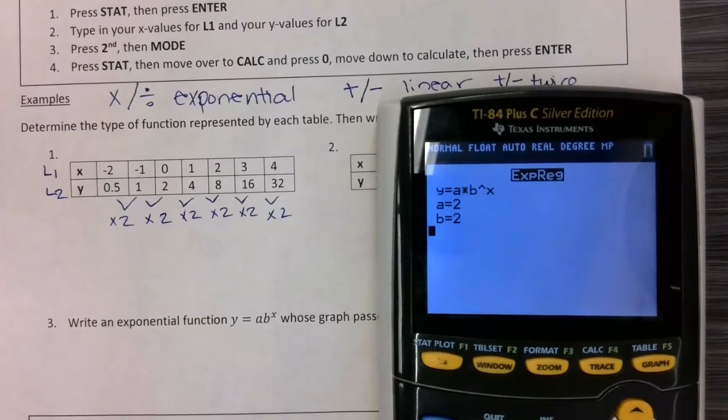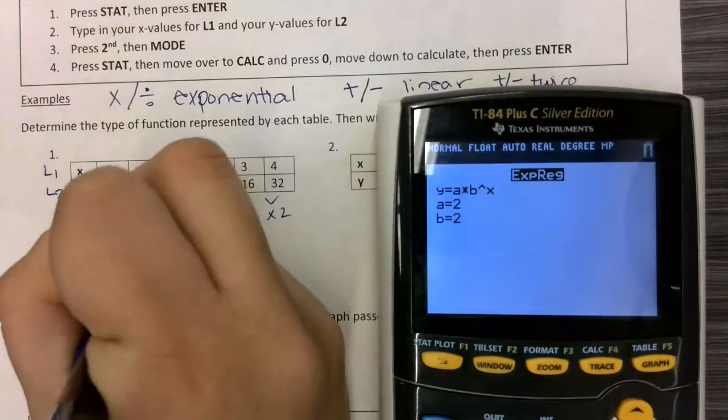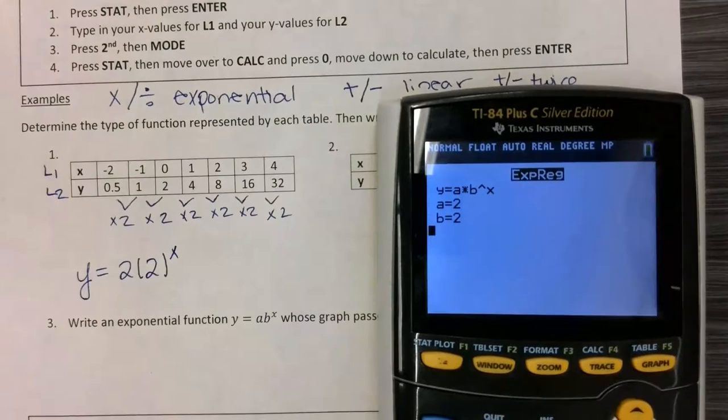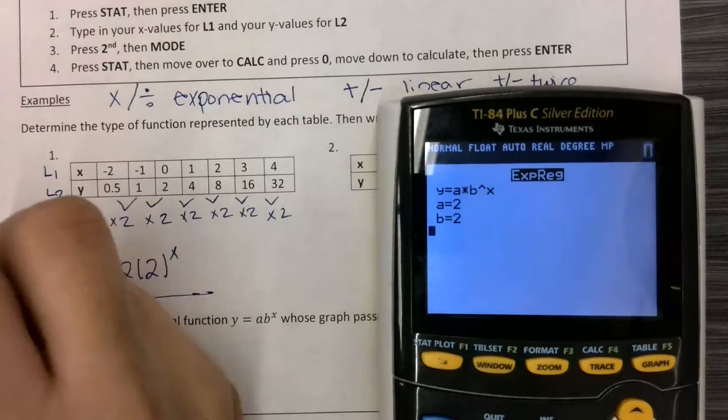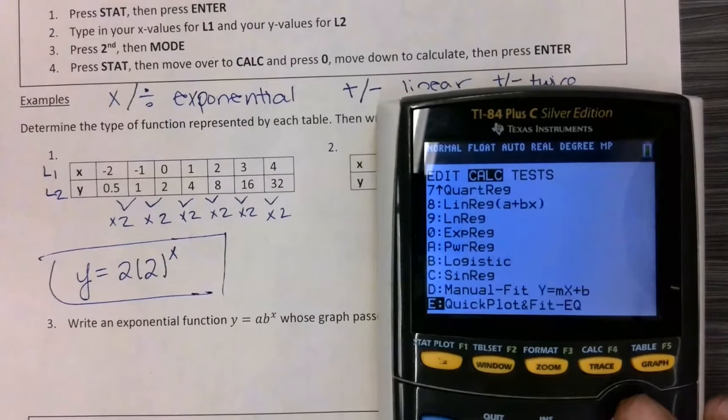Did we do this before? We've done this before with quadratic and cubic. Okay, so this is going to be y equals 2 times 2 to the x. Stat, calc, and if you look, choice 0.